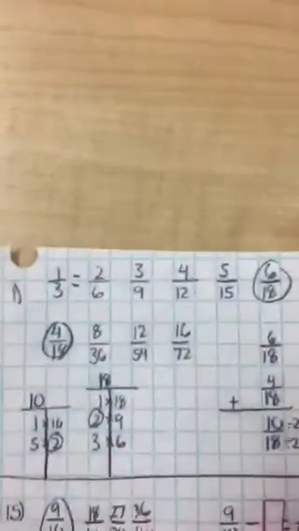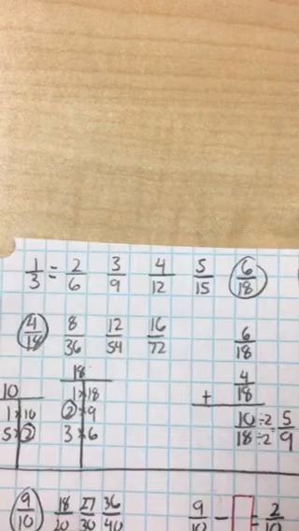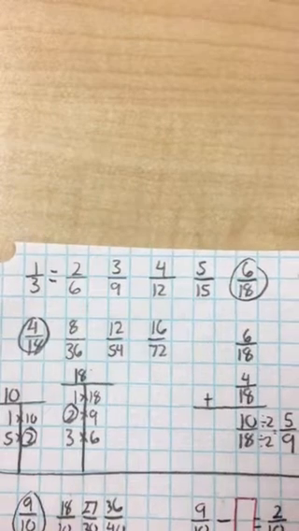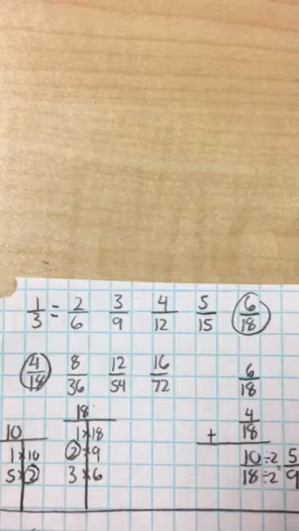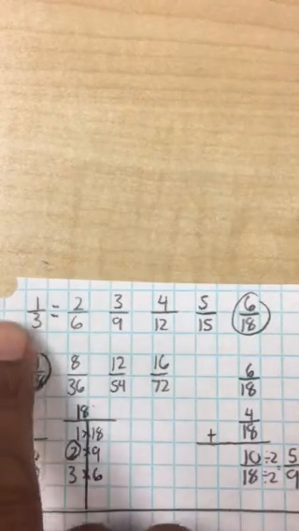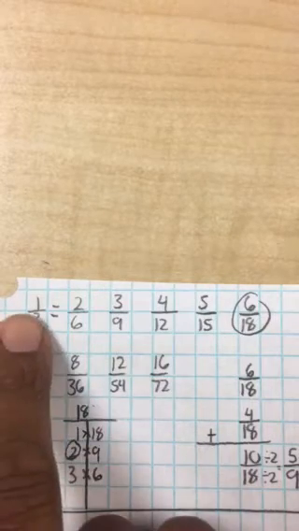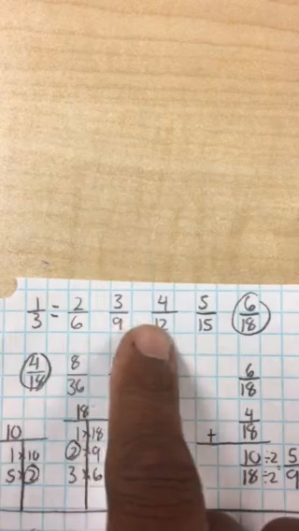There's not enough room to show all of these wonderful calculations on the paper, so you should have some paper to show your calculations on. So we'll go ahead and look at number 7. So we have 1/3 and 4/18. We must have a common denominator before we can add. So that means we have to do our fraction train.